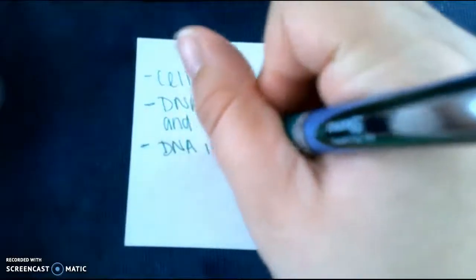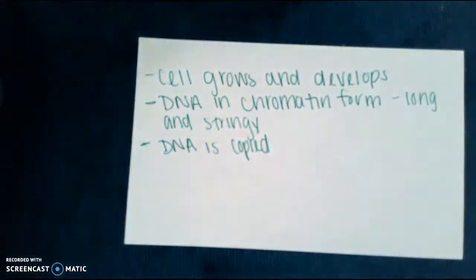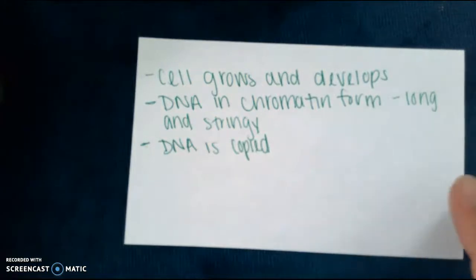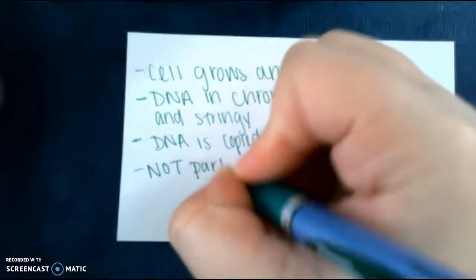Because remember, if we want to have two identical daughter cells at the end of cell division, at the end of mitosis, then we have to copy the information that we're going to be passing on before we can actually do the dividing. Again, interphase is not part of mitosis. It happens before.